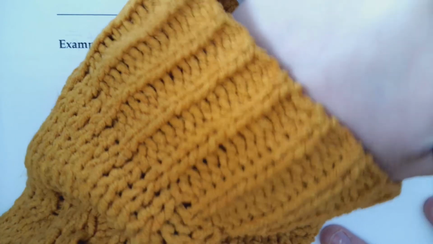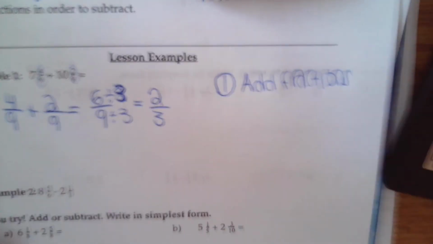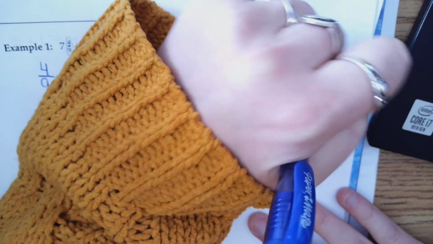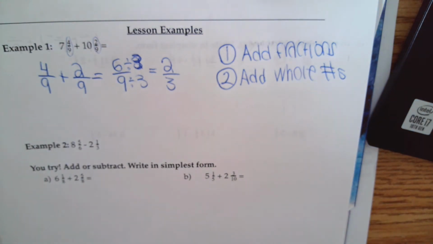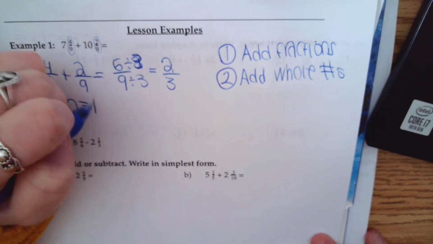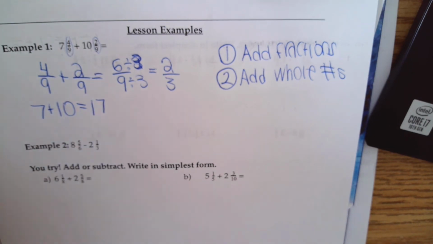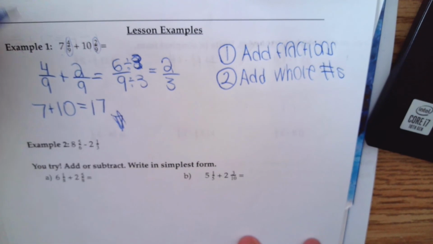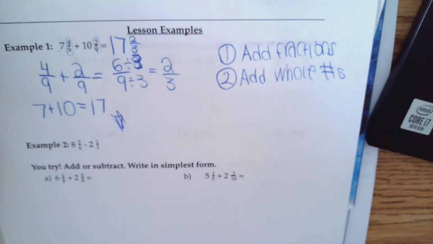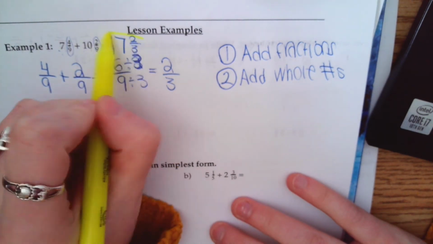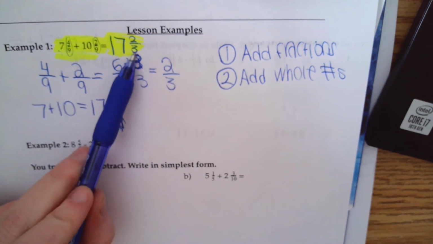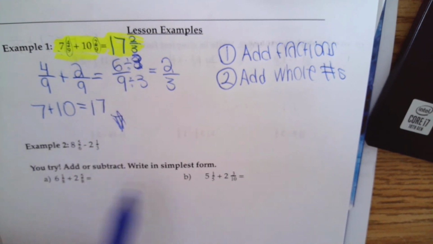So number 1, add fractions. Second part, add whole numbers. So our whole numbers now, we had 7 and 10. 7 plus 10, hopefully we all agree, equals 17. So 7 and 4/9 plus 10 and 2/9 is equal to 17 and 2/3. Because we just added our fractions, we got 2/3, added our whole numbers, and we got 17, and we put them together, and we made that mixed number.